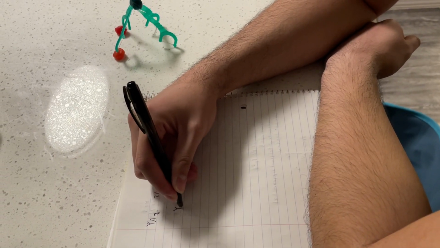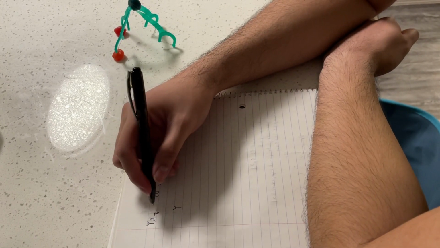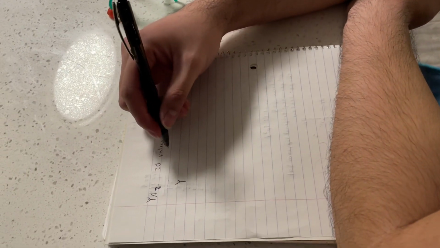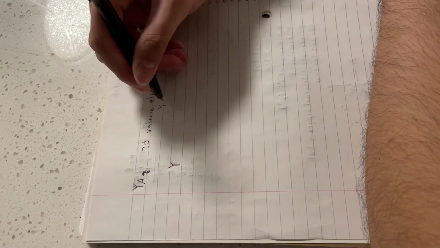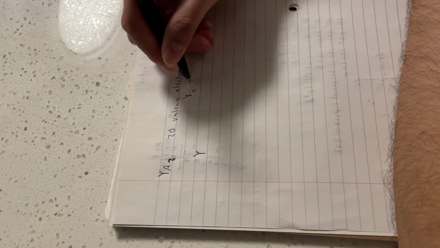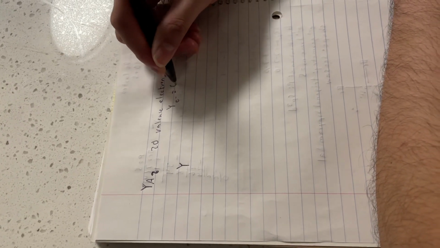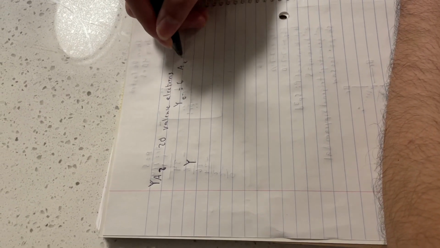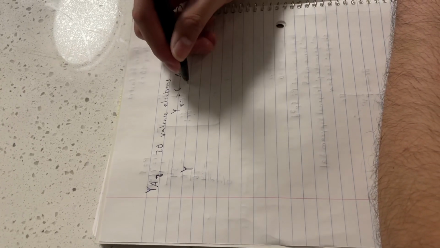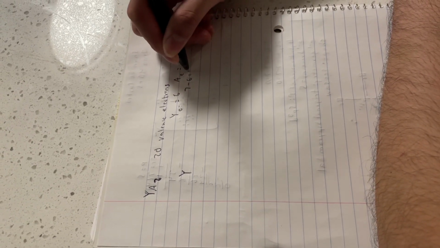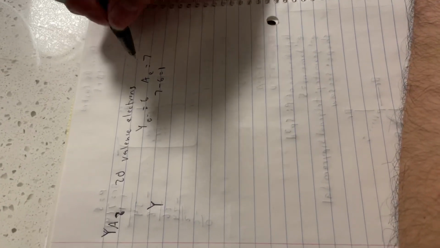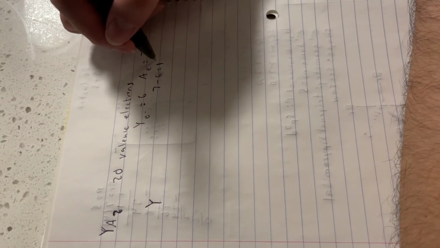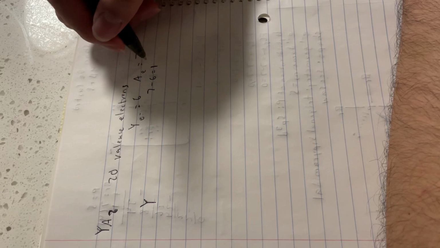Y is the central atom because it is less electronegative than A. Y's electronegativity is 6, while A's is 7, and 7 minus 6 equals 1. And so that means it is a polar molecule. The bond between Y and A is polar because it is above 0.5.